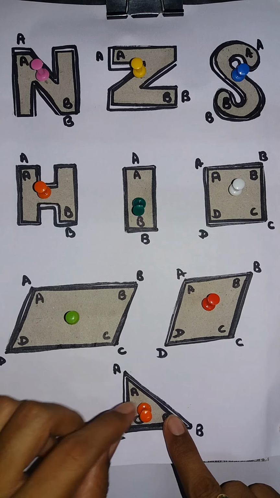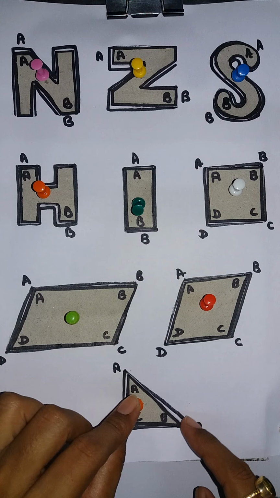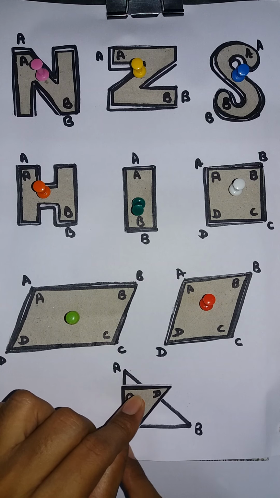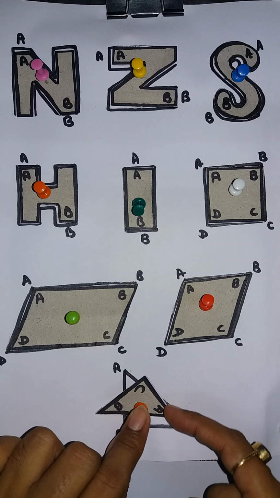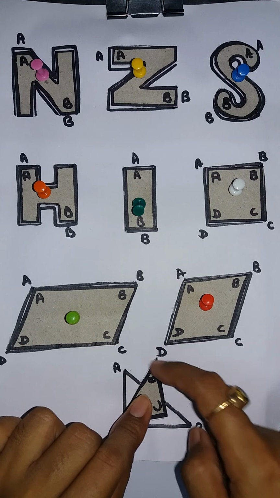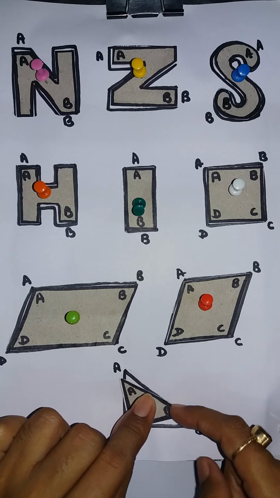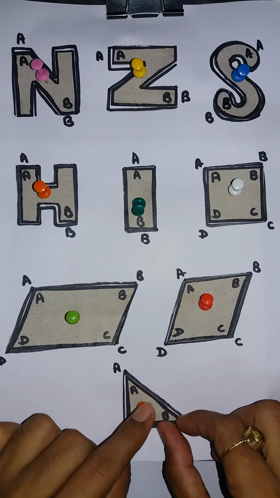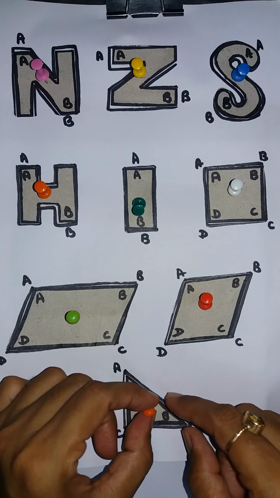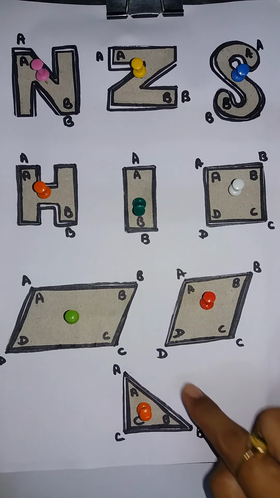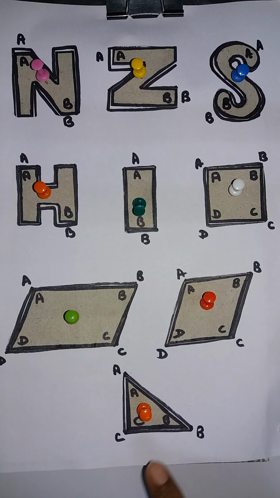Let's check this triangle, whether it is having rotational symmetry. After doing this work, we can find that it is not fitting its outline at any time. Just 1 time it fits when it takes a complete round. It means it is having no rotational symmetry.